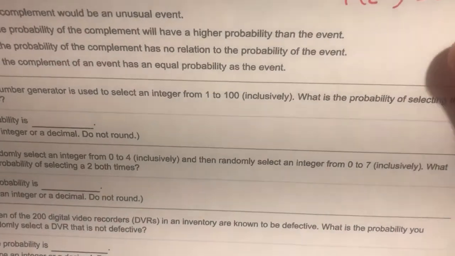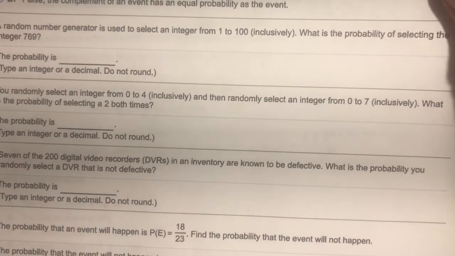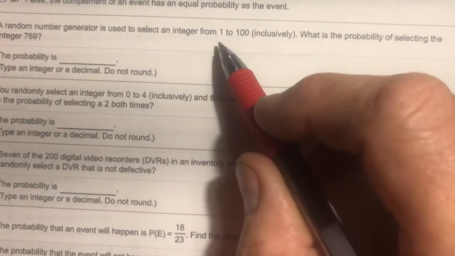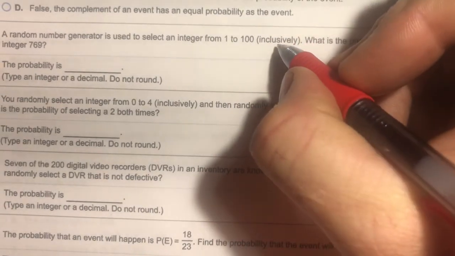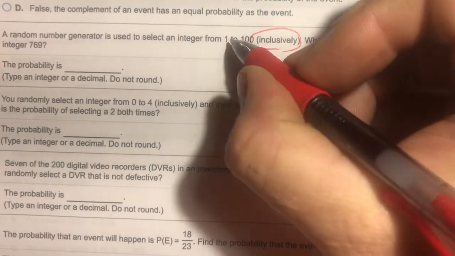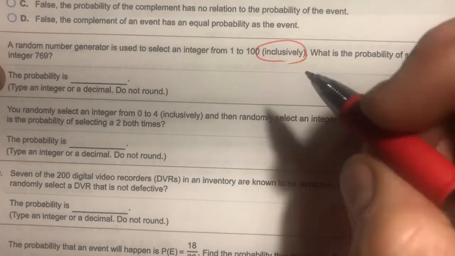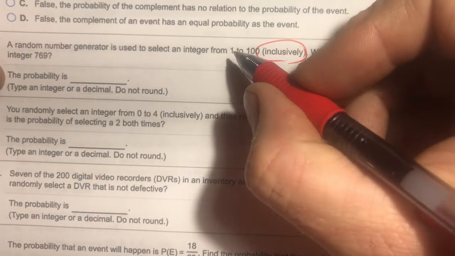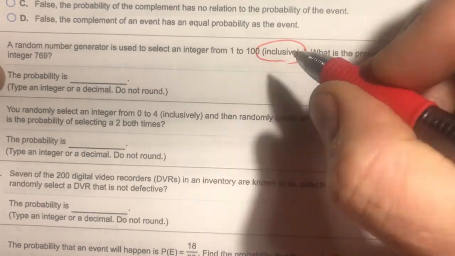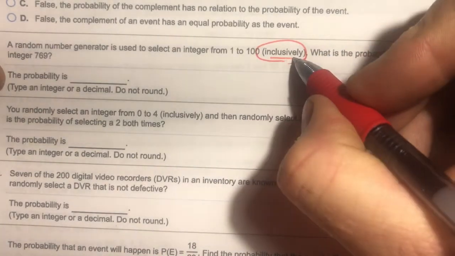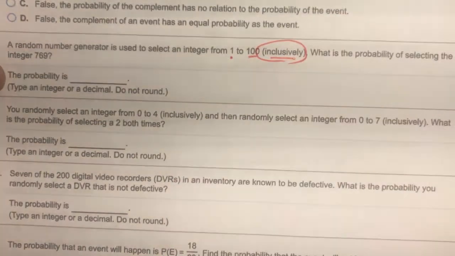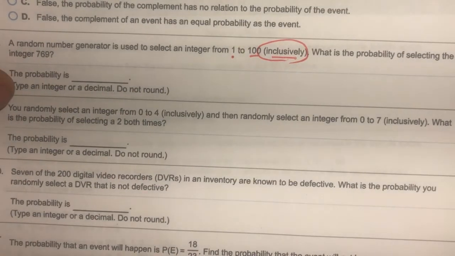Number 8. A random number generator is used to select an integer from 1 to 100 inclusively, which means it's going to be in between those numbers and include 1 or 100. So we have 100 different outcomes: 1, 2, 3, 4, all the way up to 100. Inclusively means it includes 1 and it includes 100. Okay?